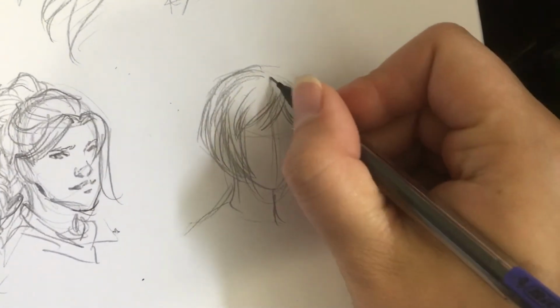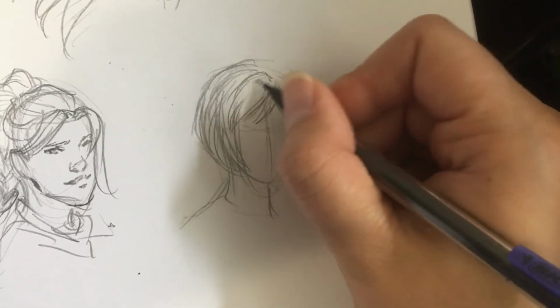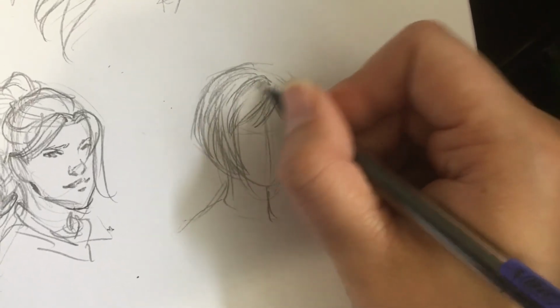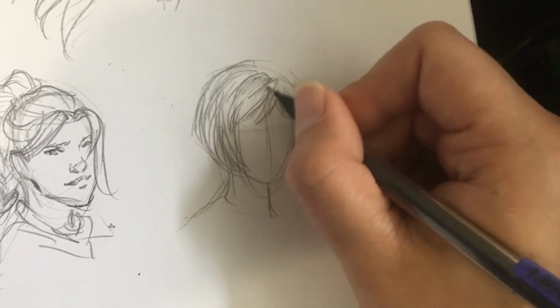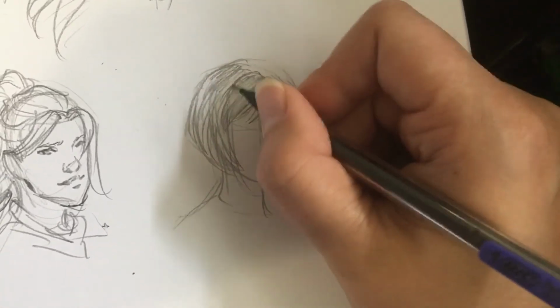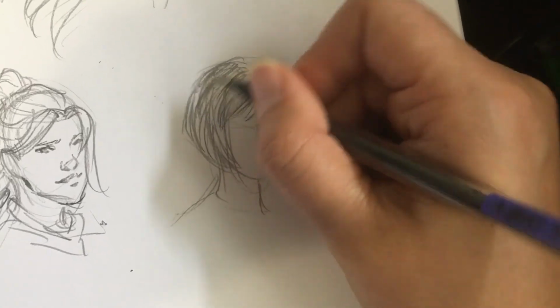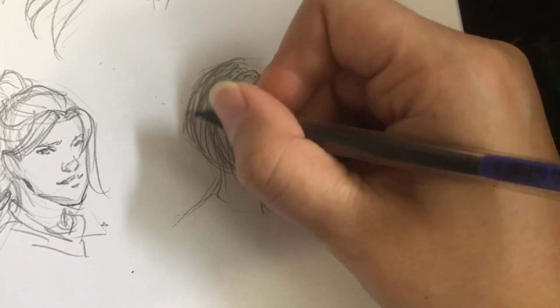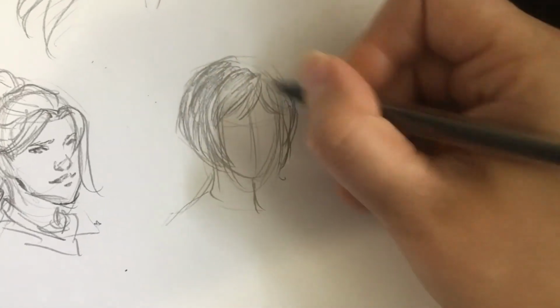And then if you're shading, hair's got a natural sheen to it. Unless it's matted in mud, all hair has a natural sheen, so you can just shade in that, keeping in mind the shapes that you built for the hair.